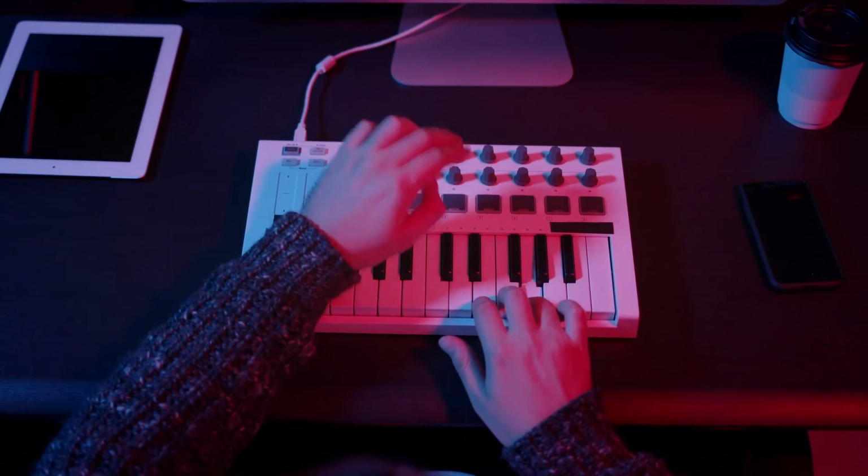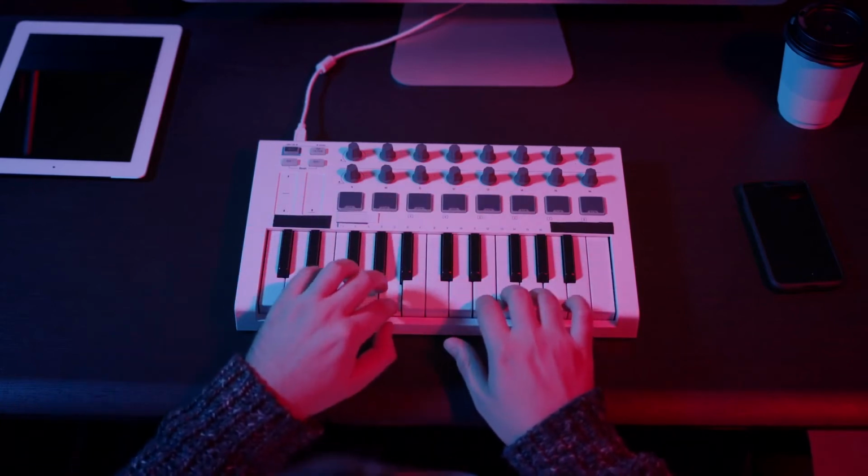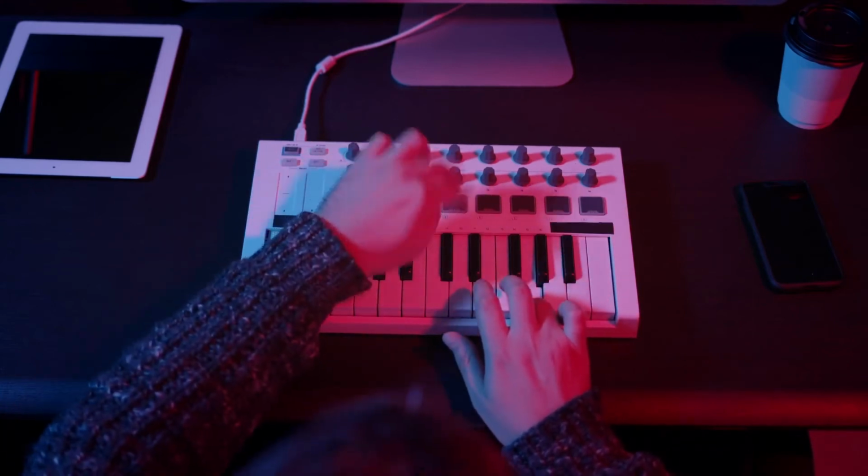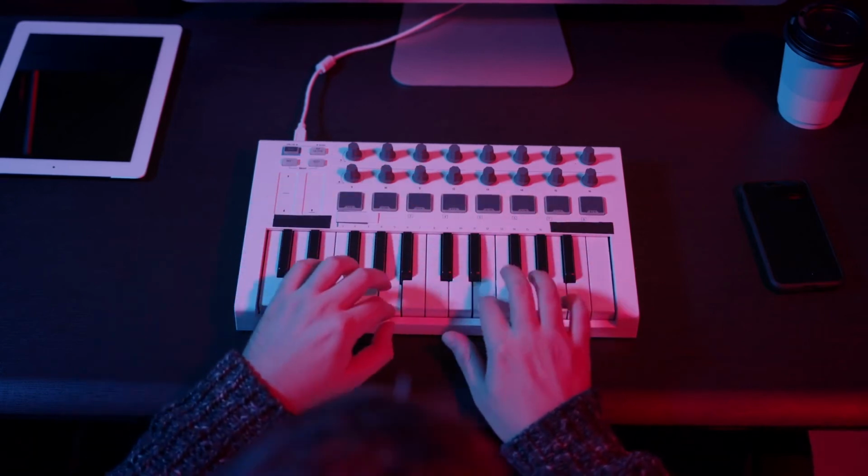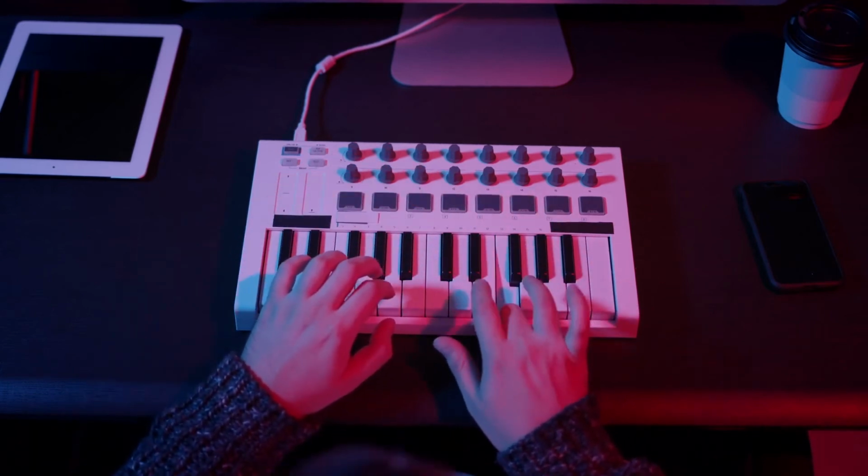Let's now learn more about MIDI controllers, such as who would use one, why are they necessary, an overview of what a few typical MIDI devices have, and more. Let's begin.